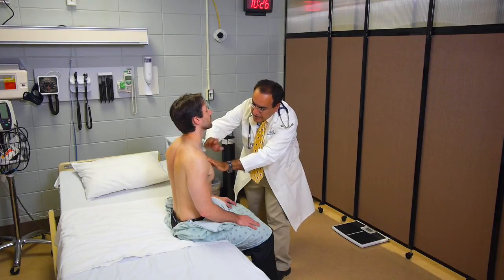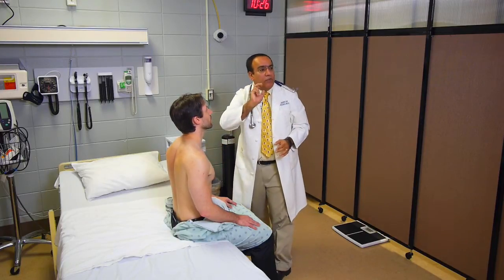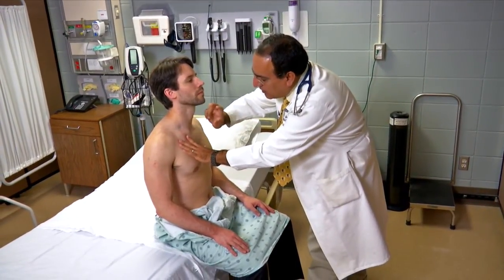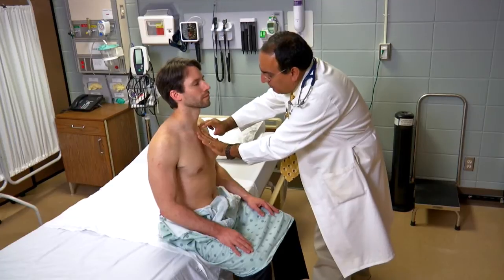When you tap, remember you have to bring your finger back. It should not be left on the clavicle like this. It has to come back. And you compare the two sides.